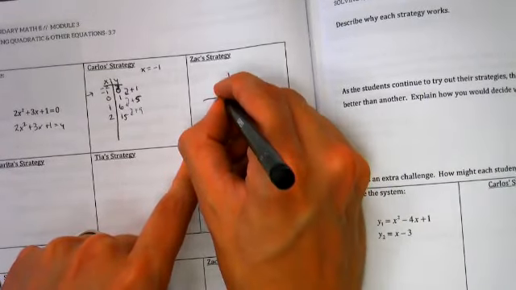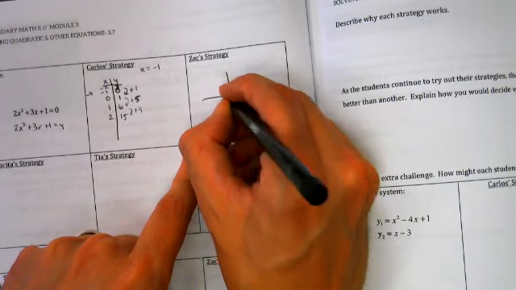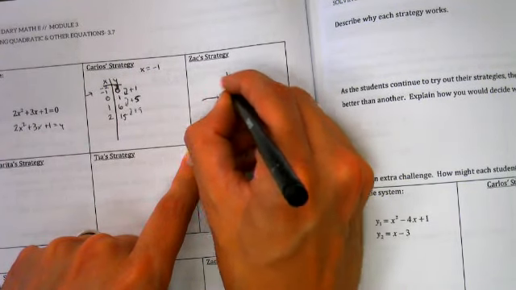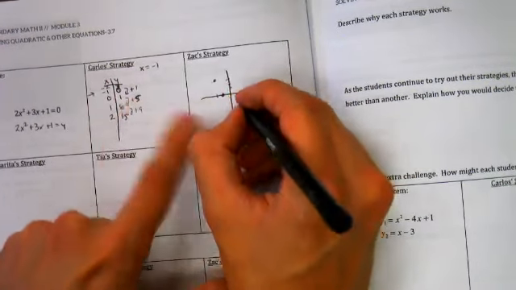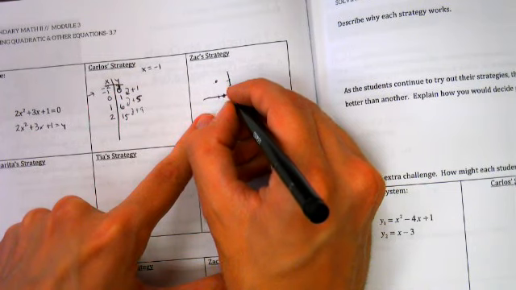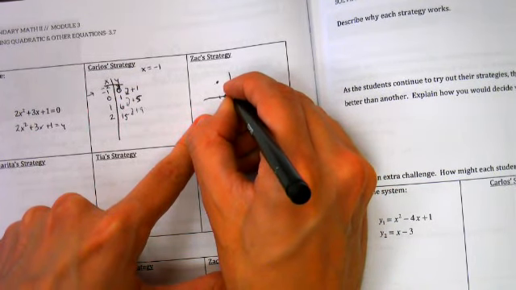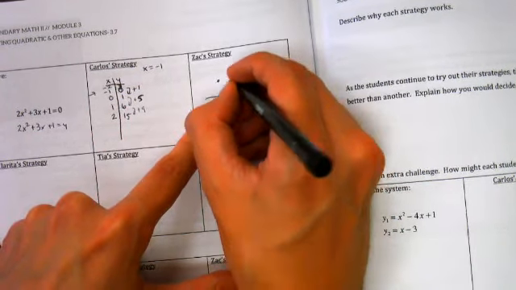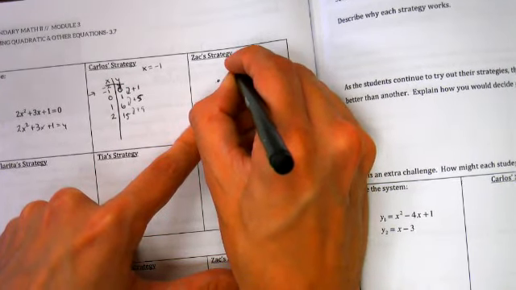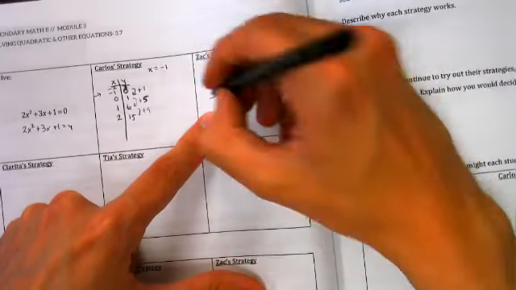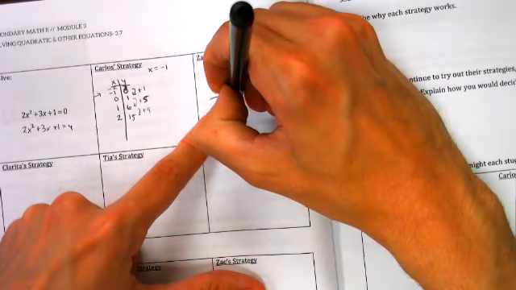He would get -1, 0, which would be like there. -2 and 3, 1, 2, 3 would be like here. 0, 1 would be here. 1, 6 would be like 3, 4, 5, 6 would be up here. And 2, 15 would be off the graph. So it looks something like this.